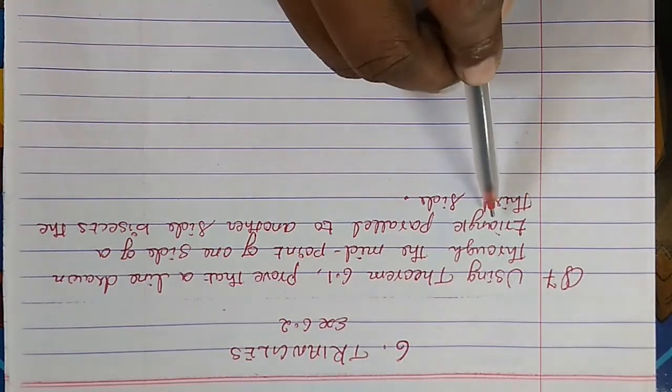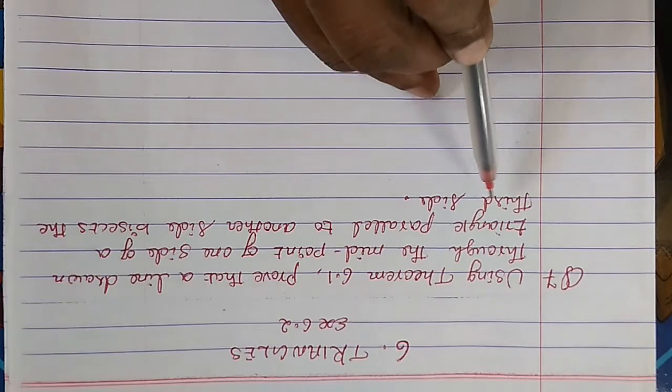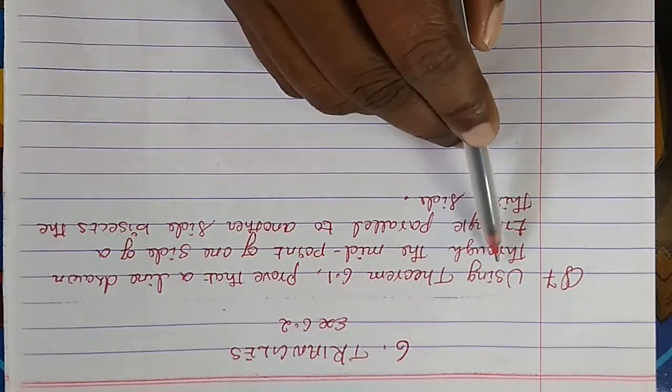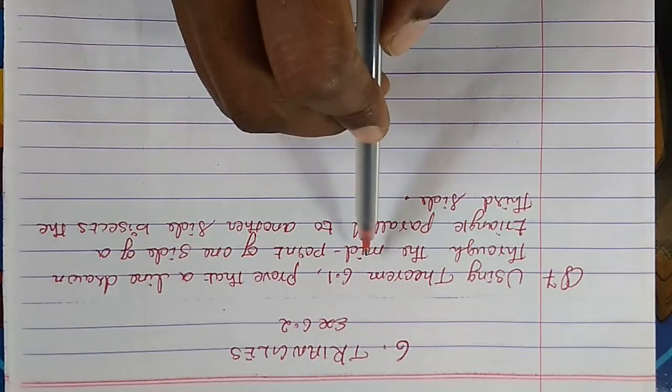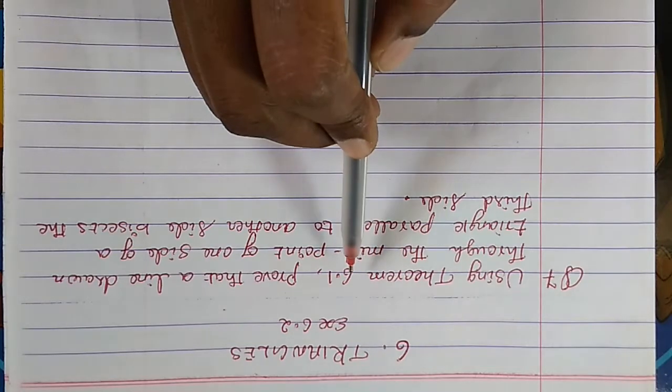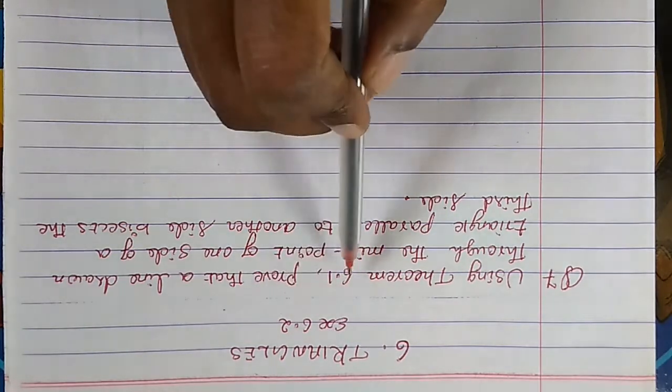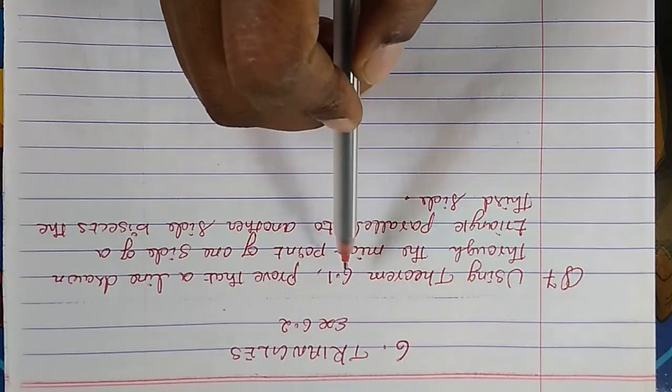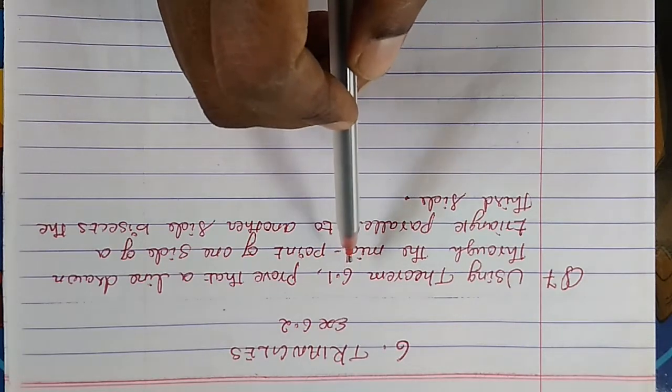So what we have to draw is a triangle. How we have to draw? By the way, using theorem 6.1 is what? Basic proportionality theorem. In exercise 6.2, I have explained to you theorem 6.1, that is the basic proportionality theorem. What is that theorem? I'll just revise it.